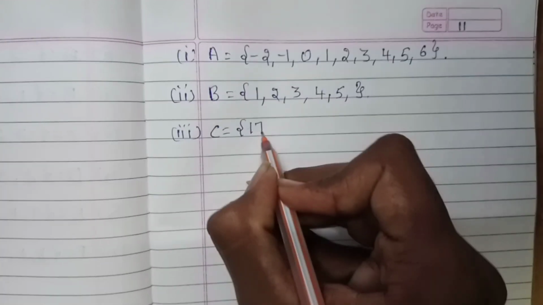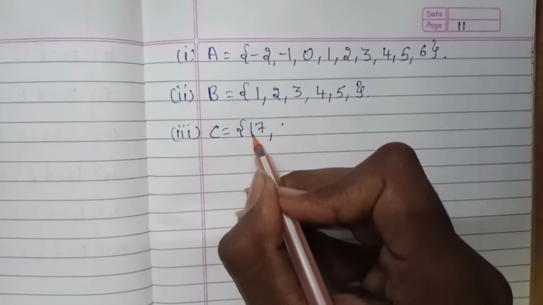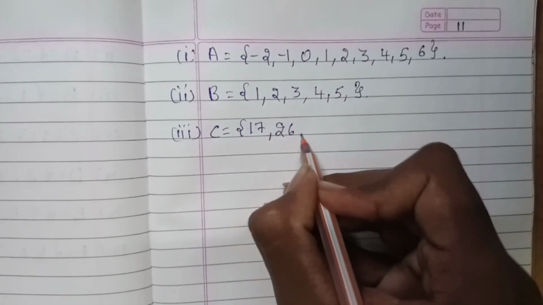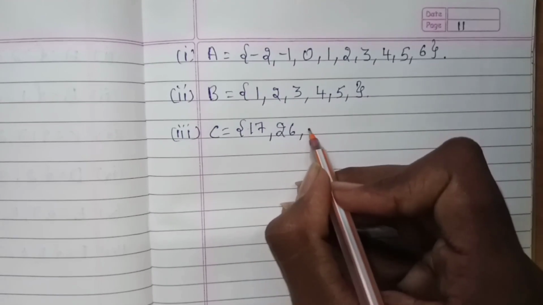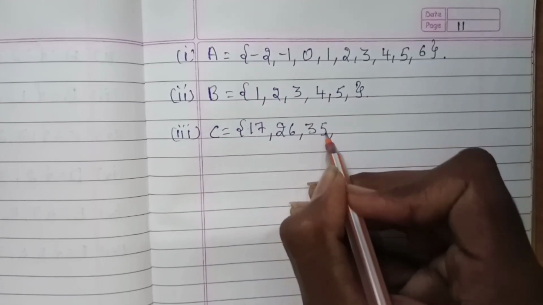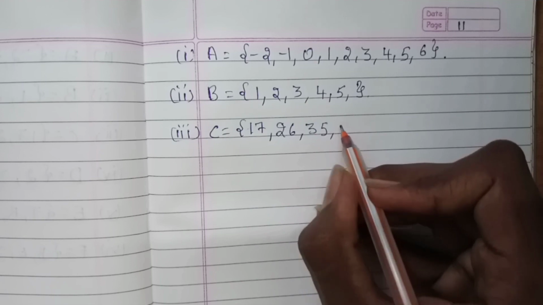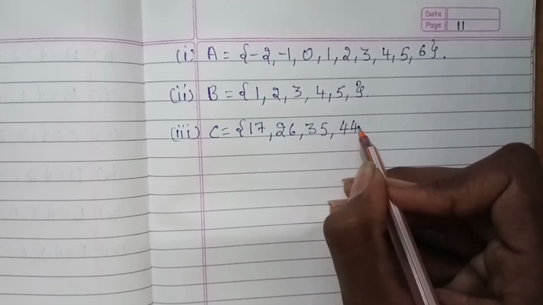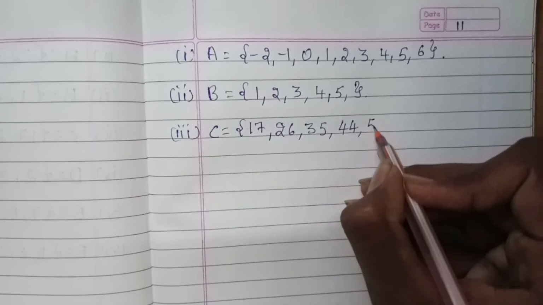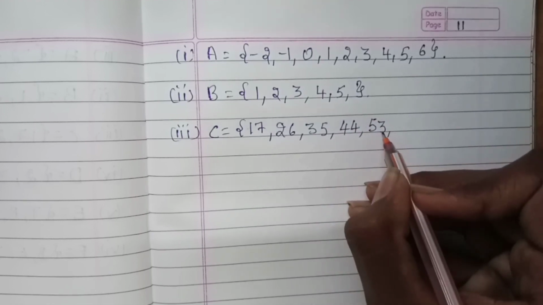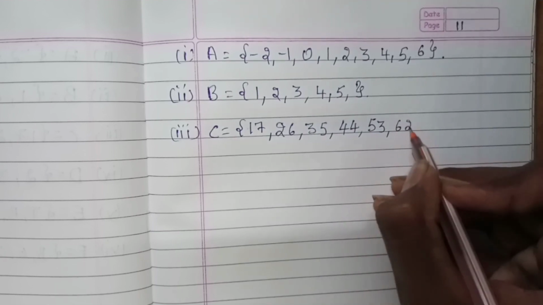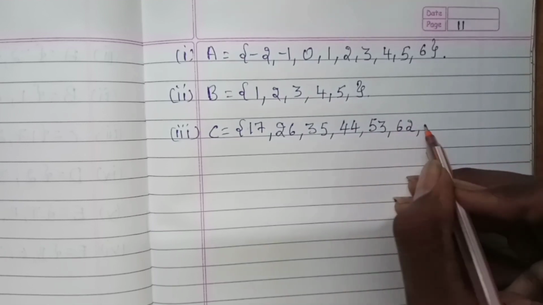The first one will be 17, 7 plus 1 is equal to 8. The second one is 26, 6 plus 2 is equal to 8. The third one is 35, 3 plus 5 is equal to 8. The fourth one is 44, 4 plus 4 is equal to 8. The fifth one is 53, 5 plus 3 is equal to 8. The sixth one is 62, 6 plus 2 is equal to 8.